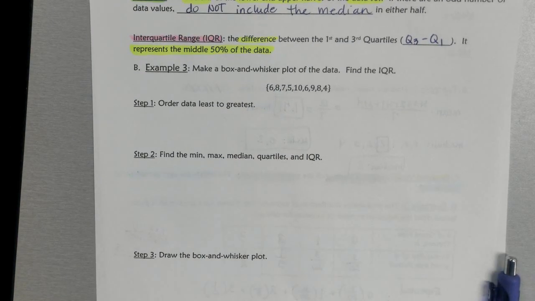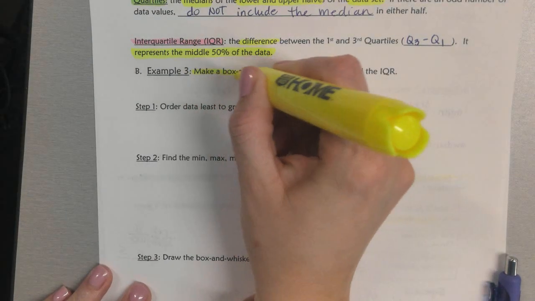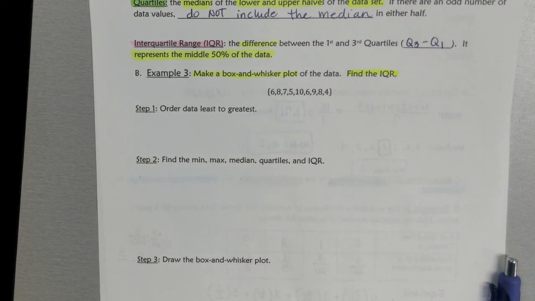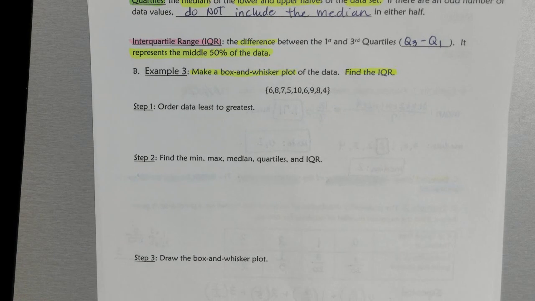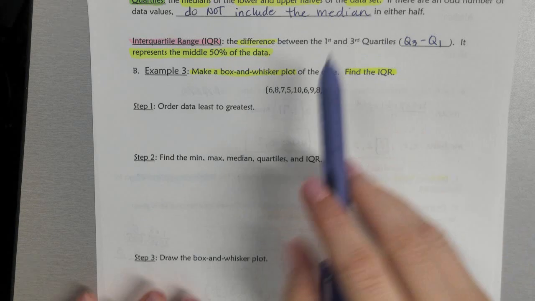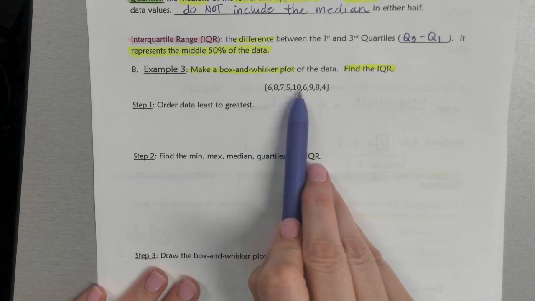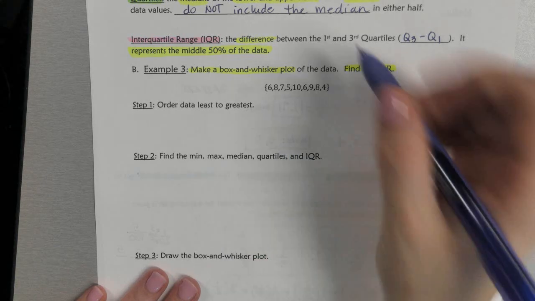Alright, so we are going to make a box and whisker plot of the data that's given below, and we are going to find the IQR. So, two things. We're going to make that plot. We're going to find the IQR. So the first thing we want to do is order the data from the least to the greatest. Okay, I also like to make sure I know how many values I have, like if it's odd or even. I have 1, 2, 3, 4, 5, 6, 7, 8, 9.